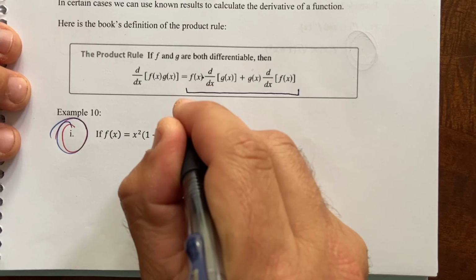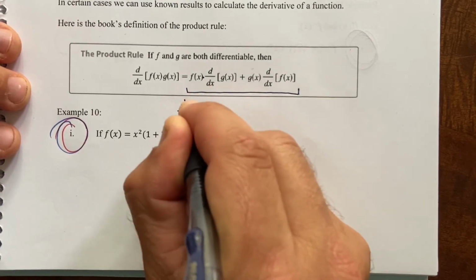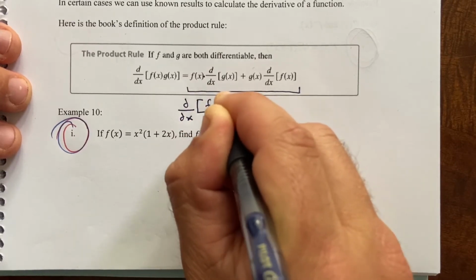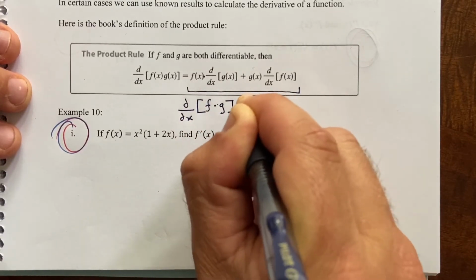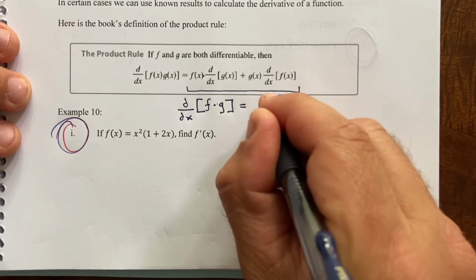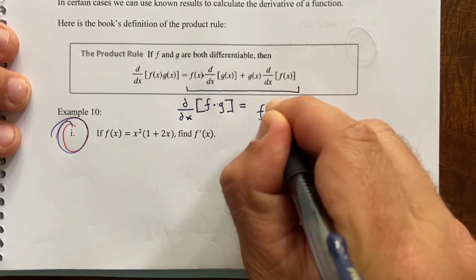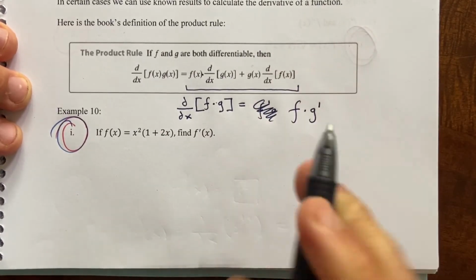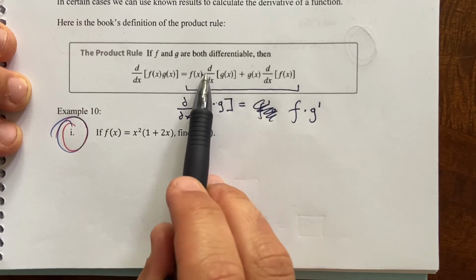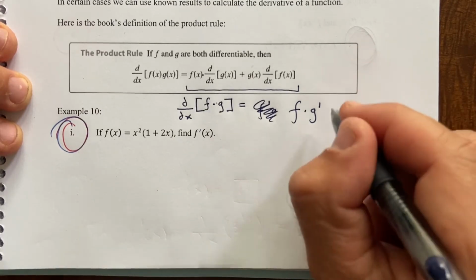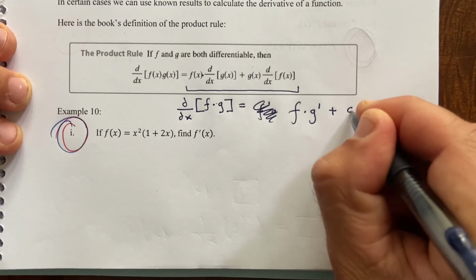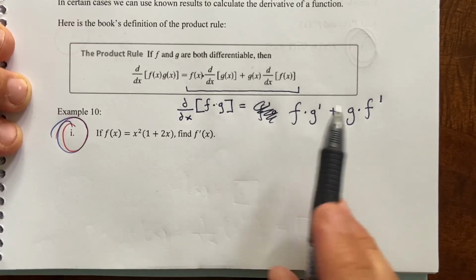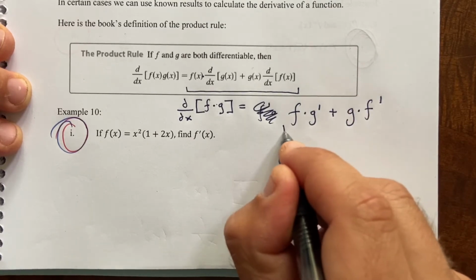So kind of a summary of that. If you want d dx of f times g, let's say, just to keep it a little more simple, you can say f times g prime. Just f times g prime. This is g prime right here. Plus g times f prime. Just to keep it a little more simple as far as the language goes. This is what's on the right.